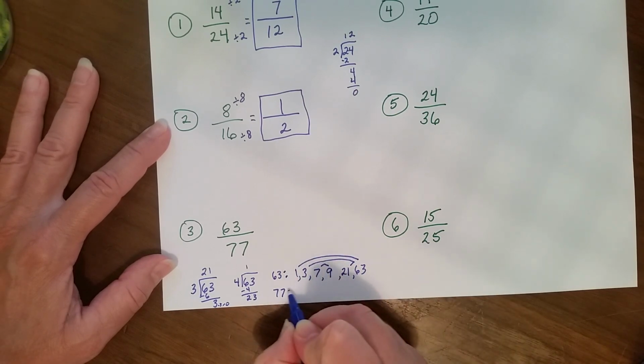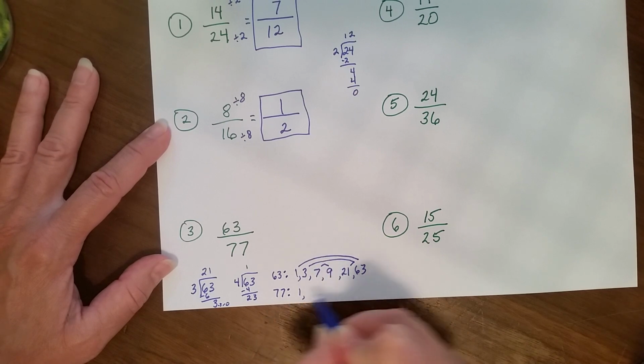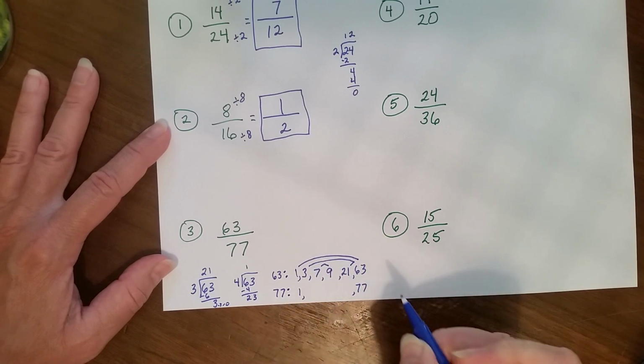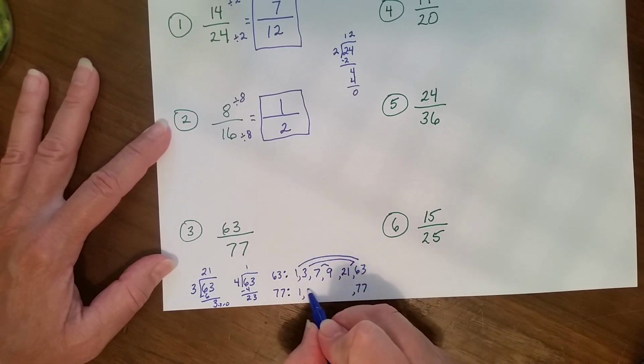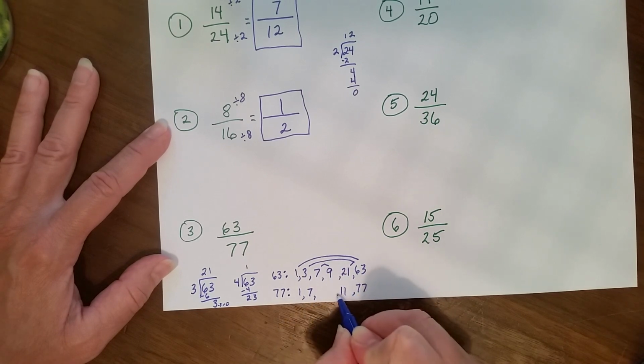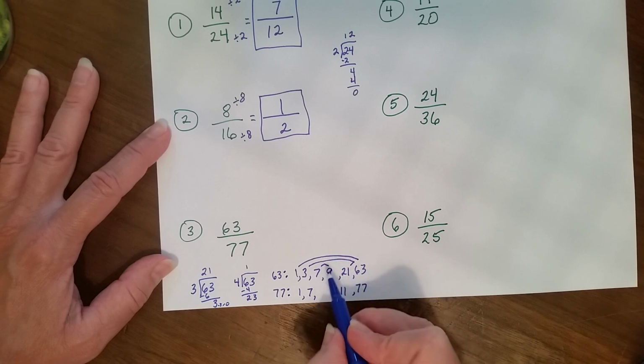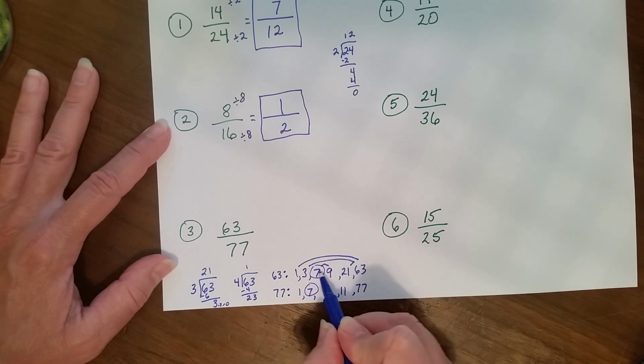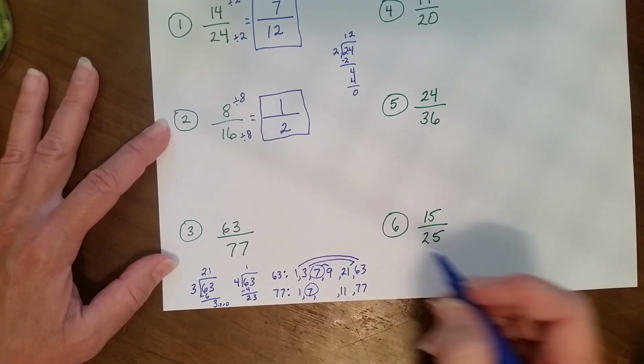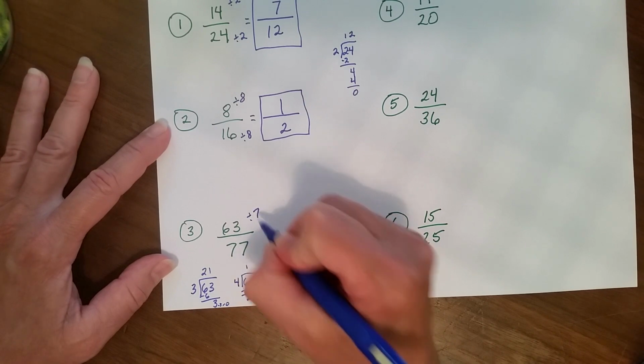Now the factors of 77 are 1 and 77. And I know 7 and 11. 7 times 11 is 77. So they have a common factor of 7. I'm going to divide top and bottom by 7.